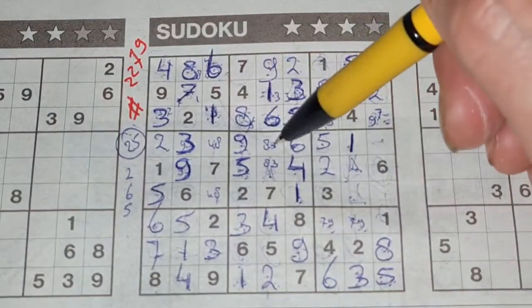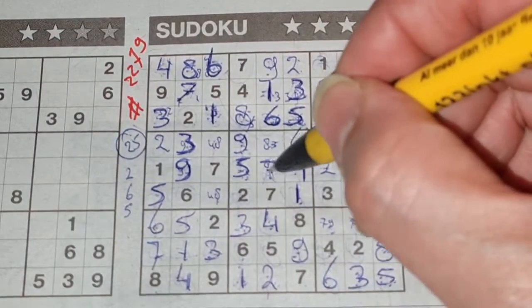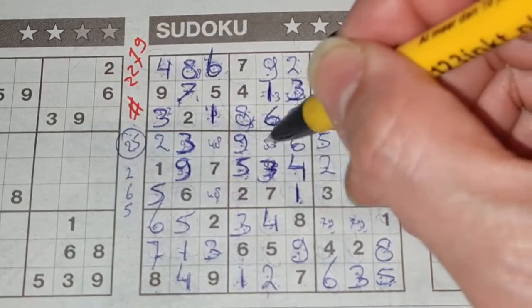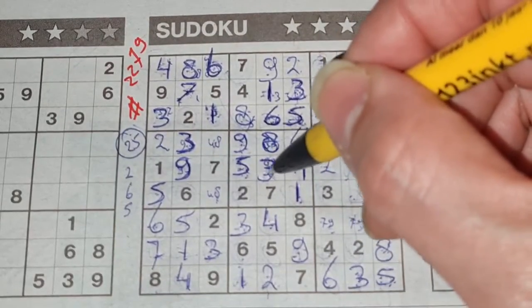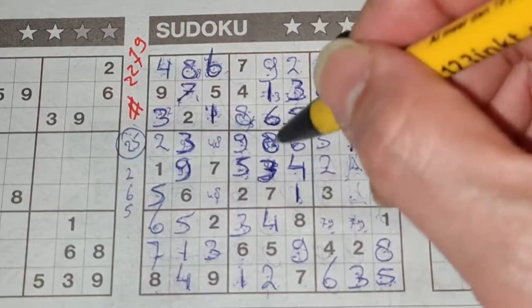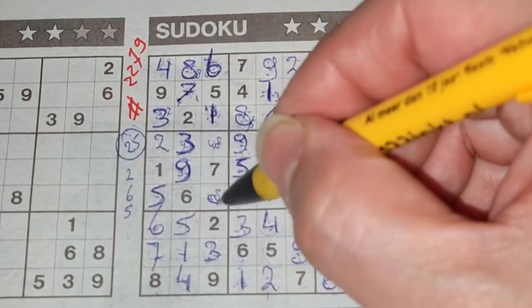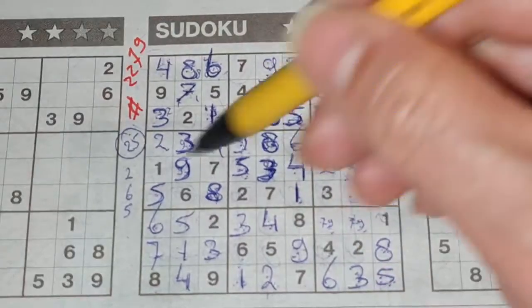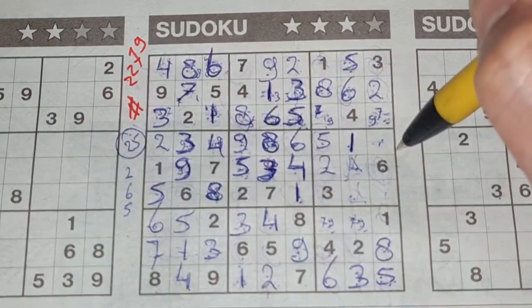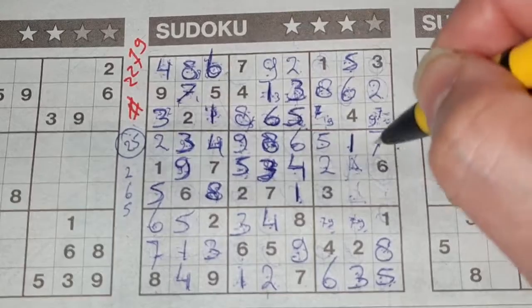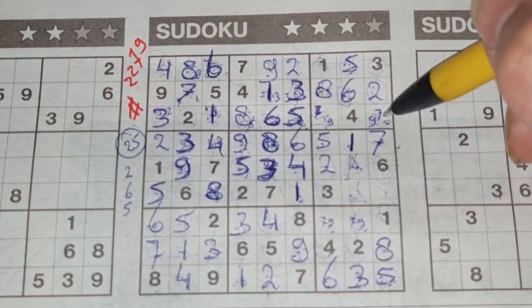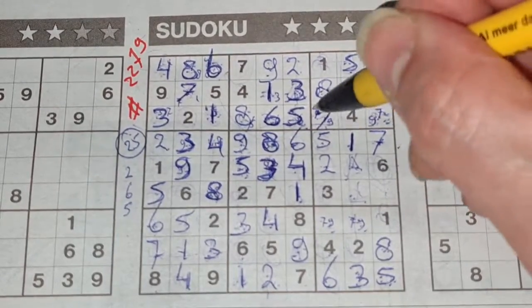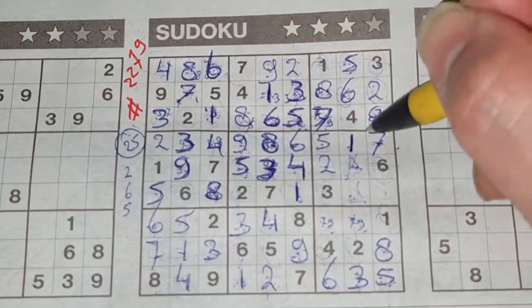Now we have a 3 there, so this cannot be 3 anymore. This should be a 3, and this should be an 8. Now we have an 8 there, so this cannot be 8 anymore. This should be an 8, and this should be a 4. 1 box left in this row for the number 7. Now we have a 7 there, so this cannot be 7 anymore. This should be a 7, and this should be a 9.